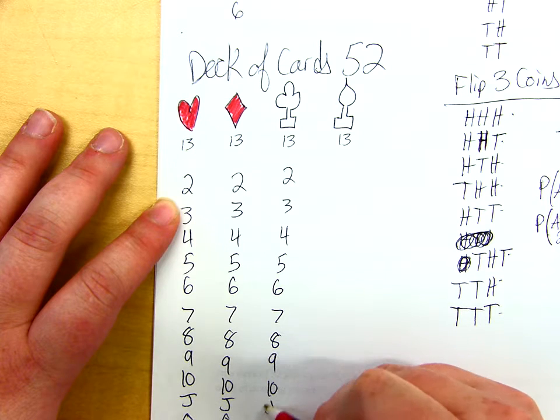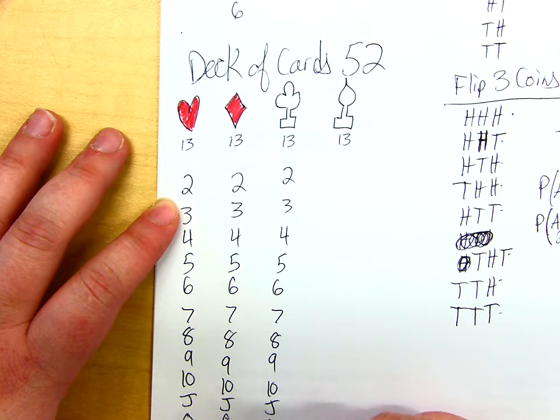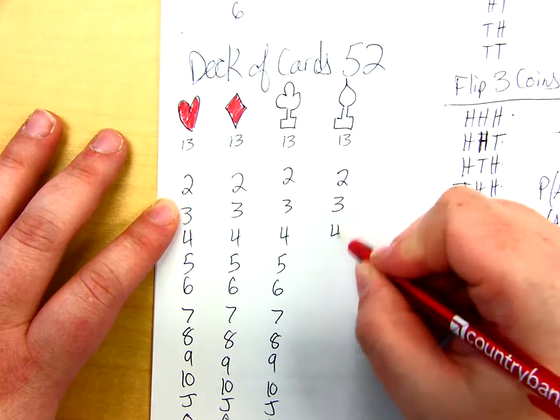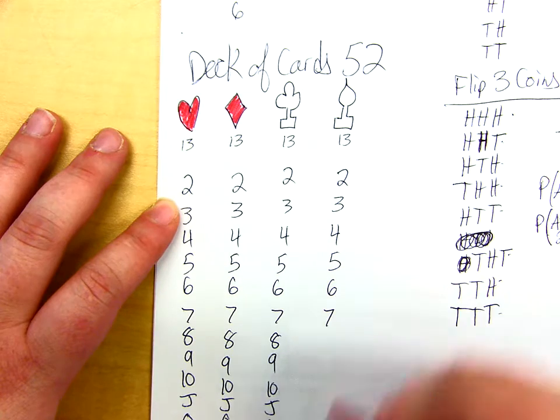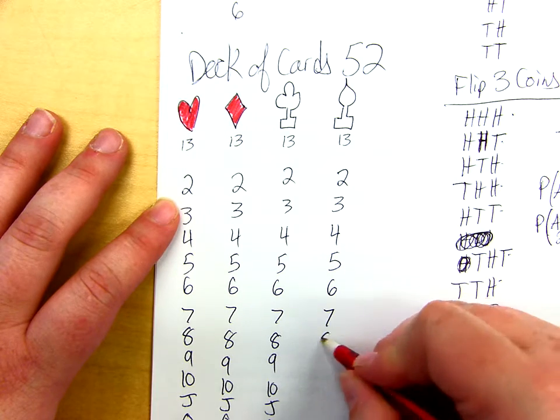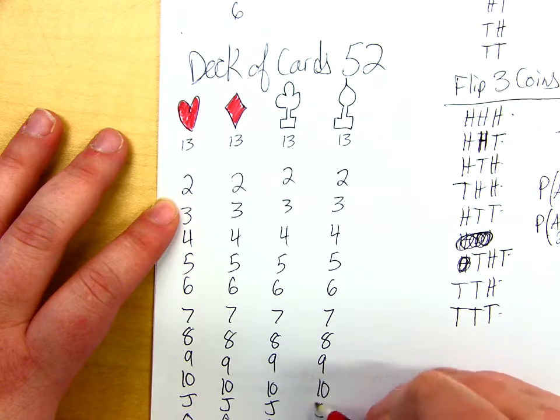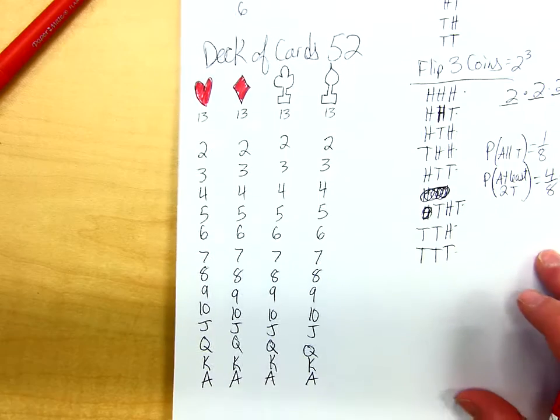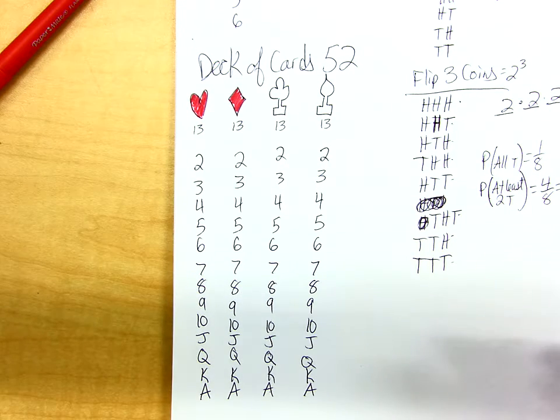How many cards are there total? 52. In a suit, 13. 13 in each one. What about the aces? They're down there. Jack, Queen, King, Ace. There they all are. So, a lot of times when you are doing probability and odds, we talk about decks of cards. But if you don't know how many total cards there are, how many of each one there is, it could get a little messy. But now you all know, right?